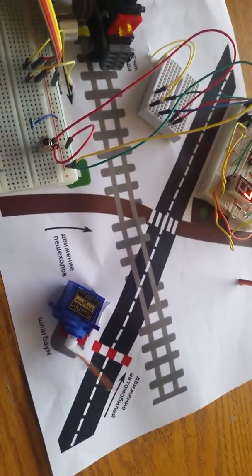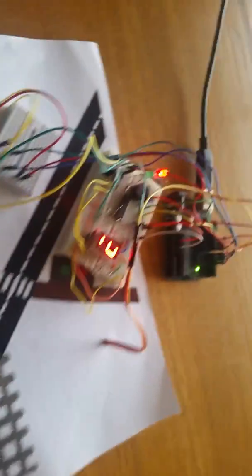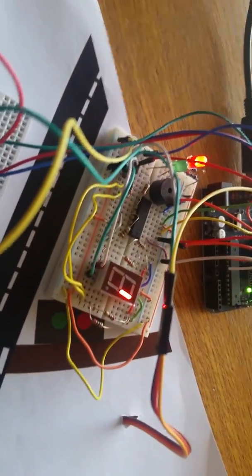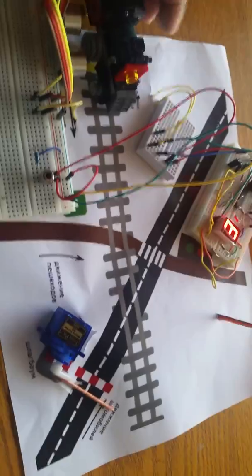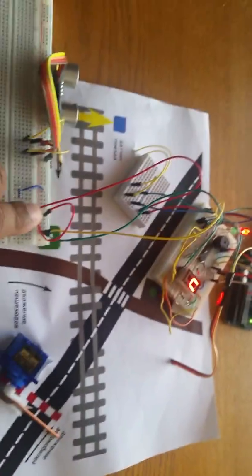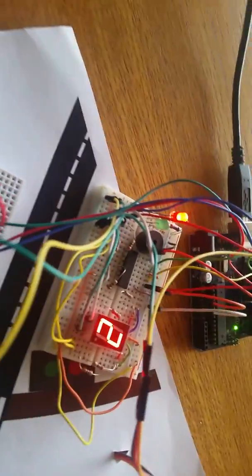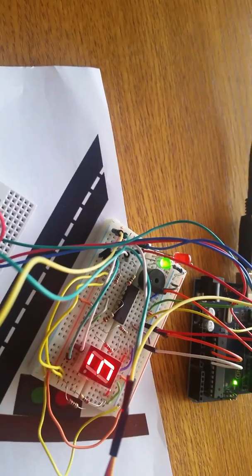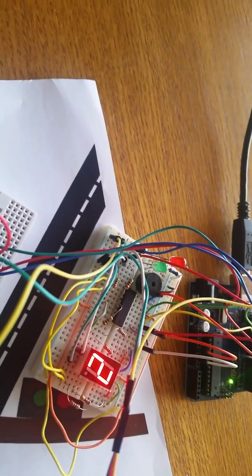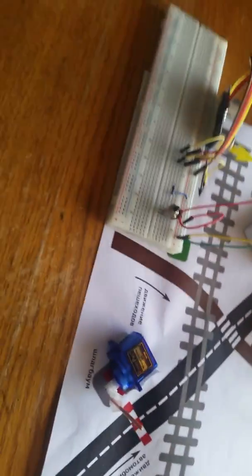We'll check this once again. So the train approaches, the barrier is closed, the button is pressed. It waits for that 8 seconds for the train to pass. Wait, one second. So the train is passing, the button is pressed. I think the button was not pressed before. So, okay. After the 0, the barrier remains closed. The green light stays steady for 5 seconds. The green light starts blinking for the next 3 seconds, and then the barrier is opened.